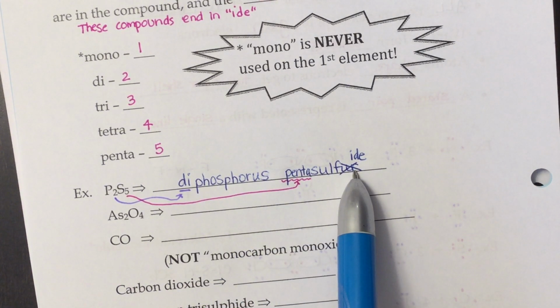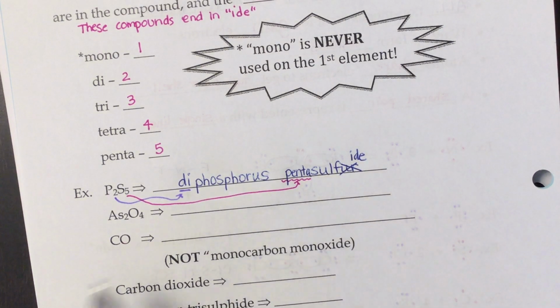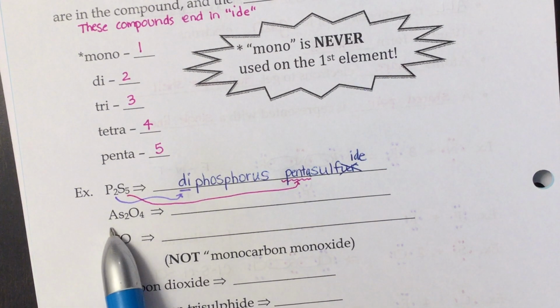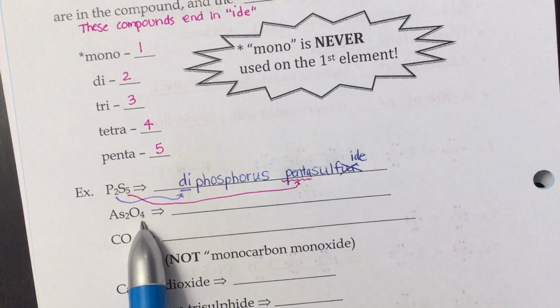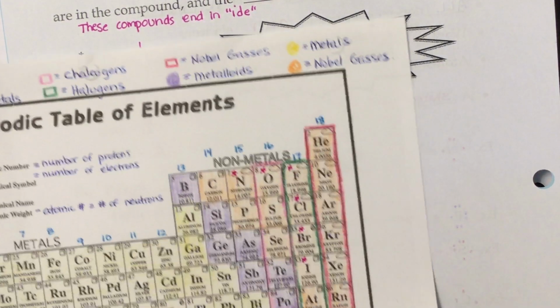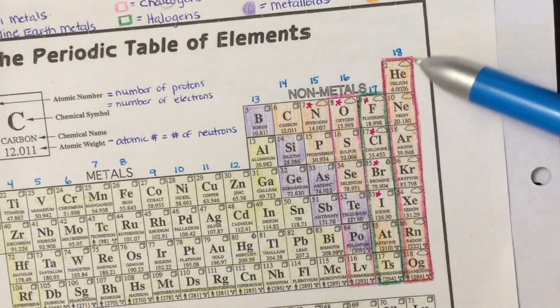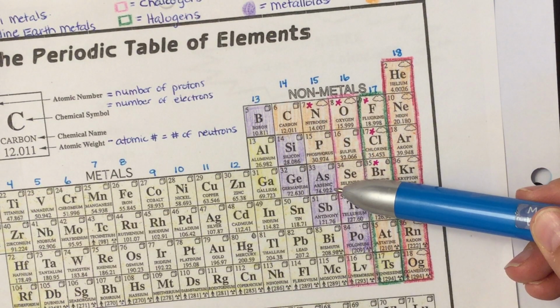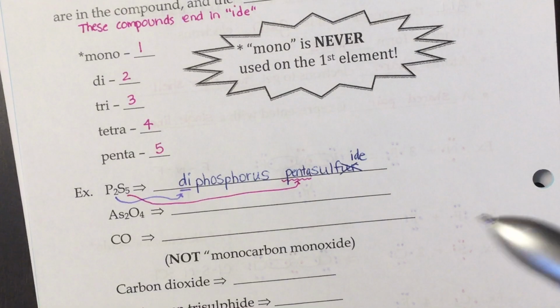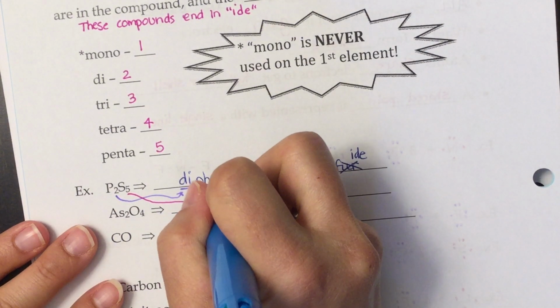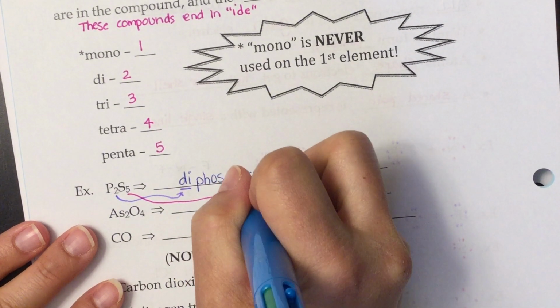Two separate words. Let's try another one. As2O4. What does As stand for? Come to your periodic table. As, here we go, arsenic. So arsenic.